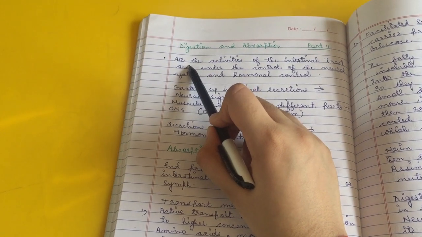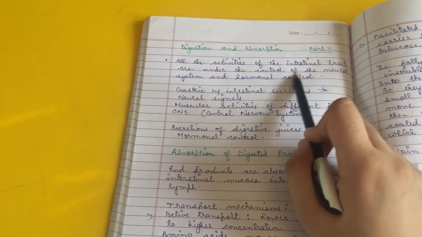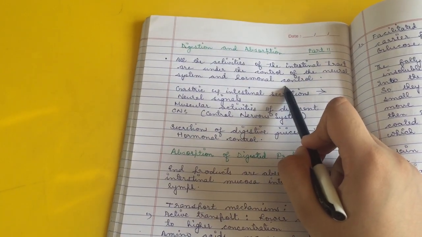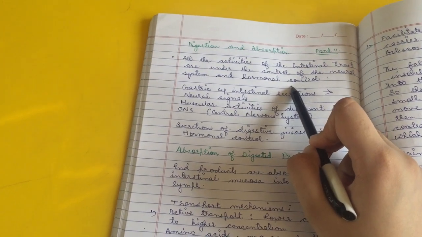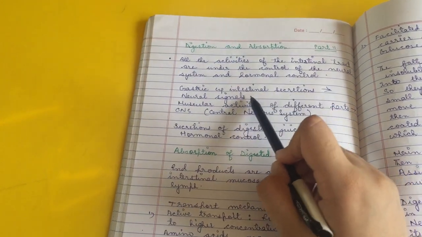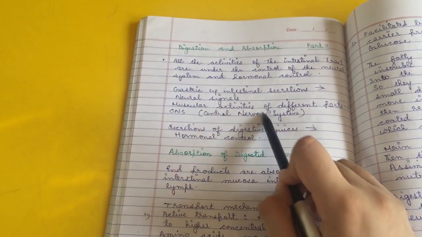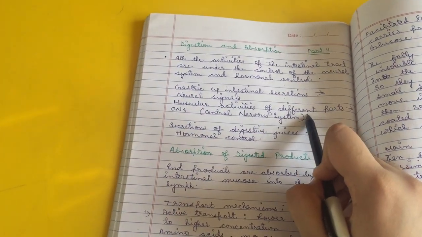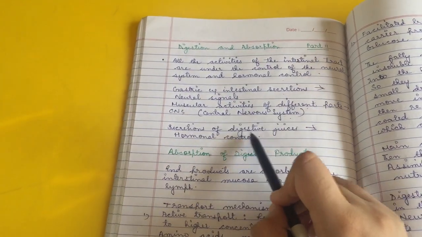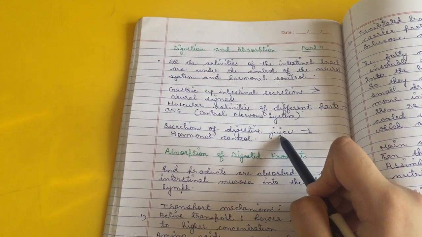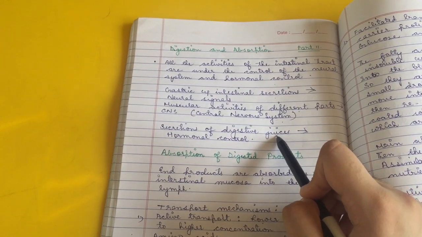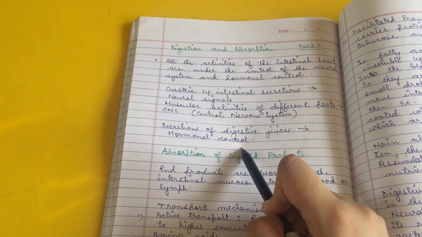So guys, basically all the activities of our intestinal tract are under the control of our neural system and the hormones. Neural system we refer to CNS, basically that is the central nervous system. So the gastric and the intestinal secretions are secreted by our neural signals. Muscular activities of different parts are also under the control of the CNS, and secretions of the digestive juices, that is in the stomach the gastric juice, or in the intestine the pancreatic, the bile juice and the intestinal juice, are in the control of the hormones.